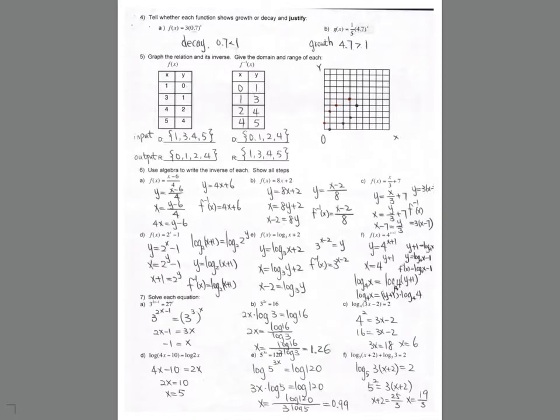First, swap the input and output by changing y to x, x to y. Then you solve for y. Solving for y means that you want to put y all by itself, 1 times y on one side and the rest on the other side. So use your algebraic skills and then check your answers here.